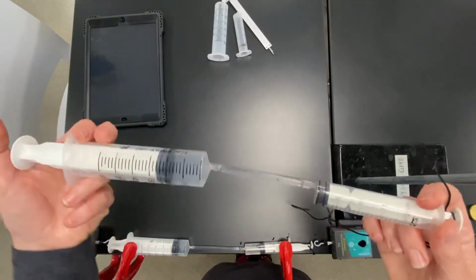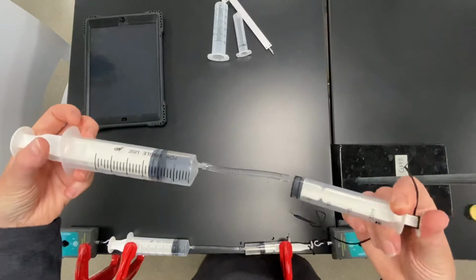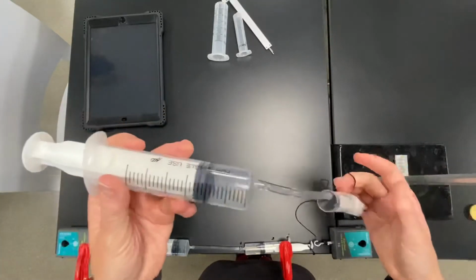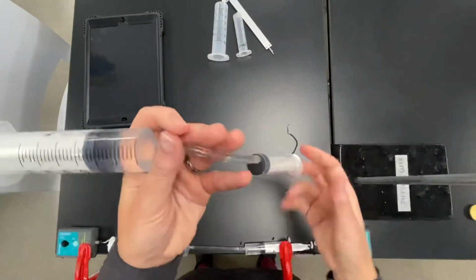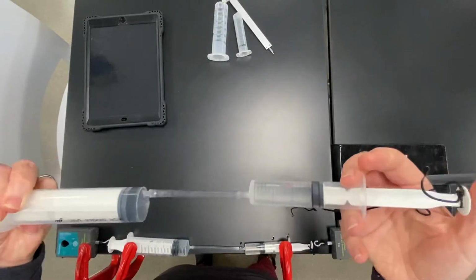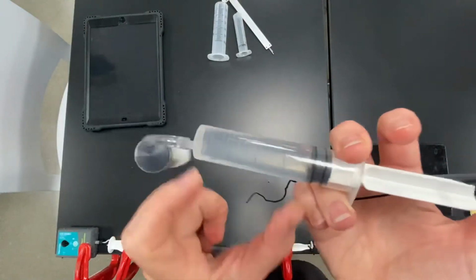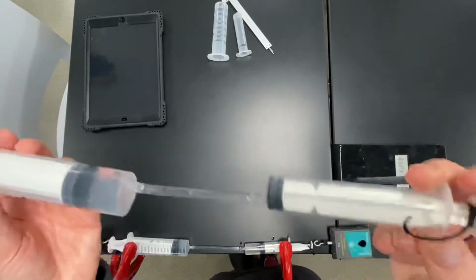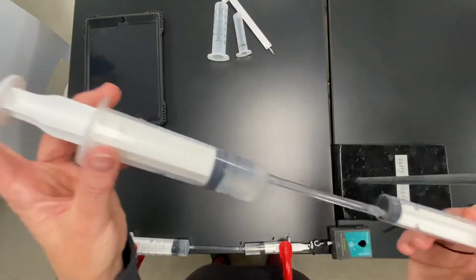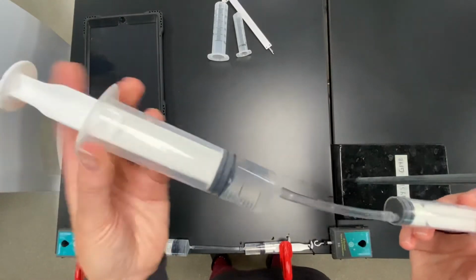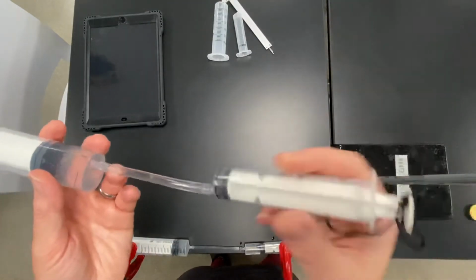Remember, work is conserved, so force times distance on the large piston equals force times distance on the small piston. So when this distance is smaller, the force is bigger. And on the other side, when I push on the small piston, because I've got a longer distance, I have a smaller force. So we're going to do a little lab to look at the relationship between the force of the large piston and the cross-sectional area, and the force on the small piston and the cross-sectional area.